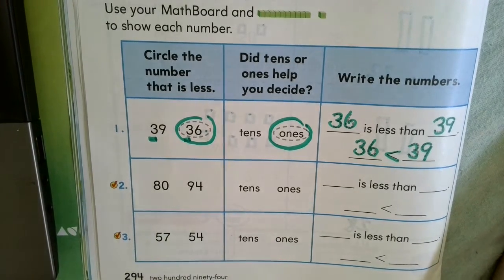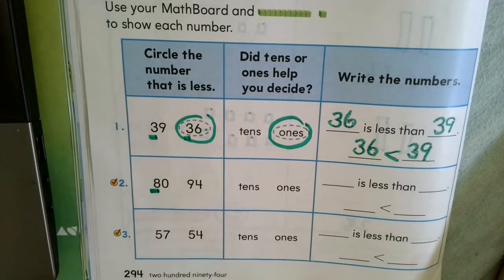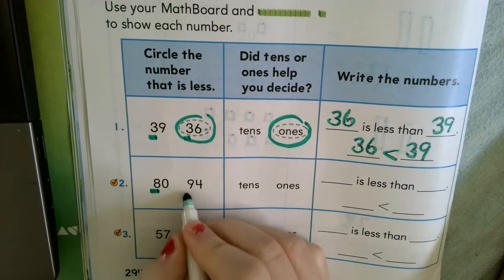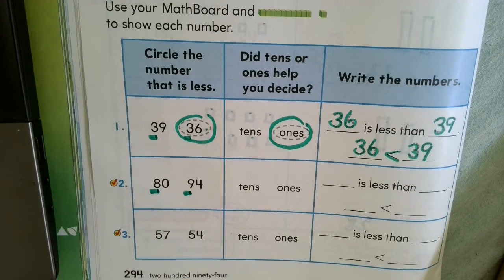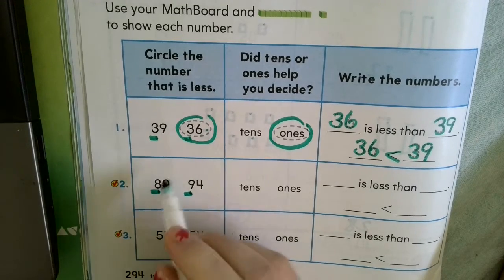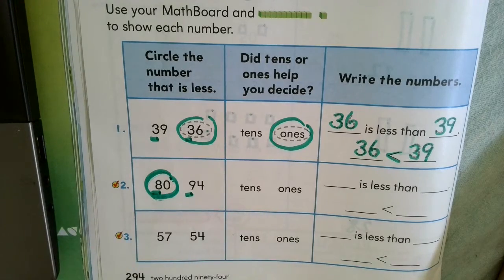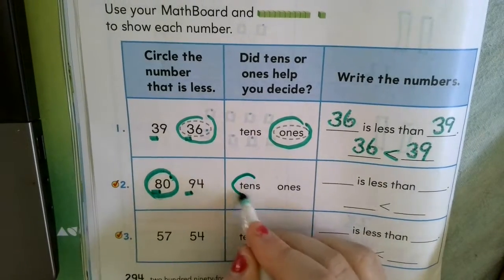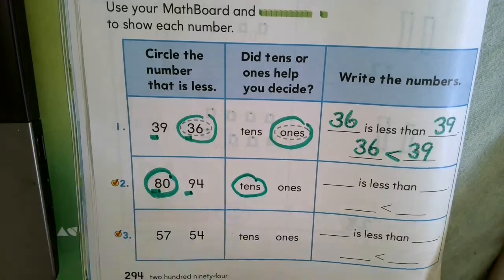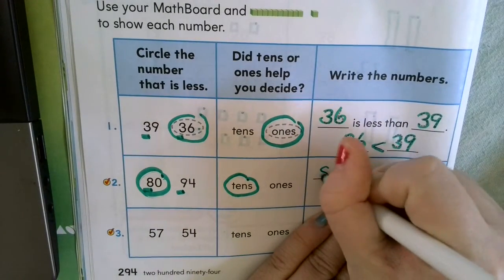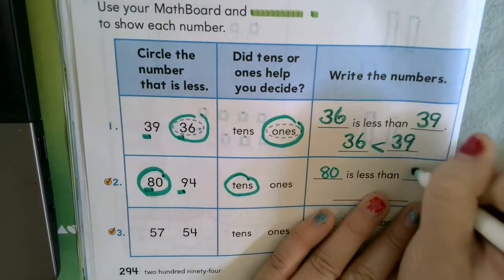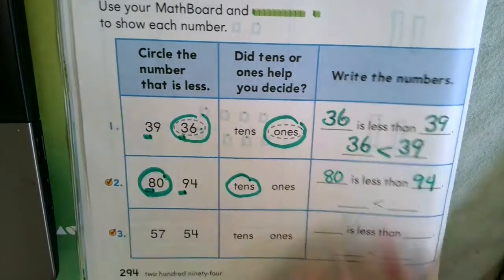We want to circle the number that is less. So for this one, we can actually look at the tens place. So we have an 8 and we have a 9. Which number is less? That's right. 8 is less than 9, so we know that 80 is less than 94. So we use the tens place to check, and we know that 80 is less than 94.